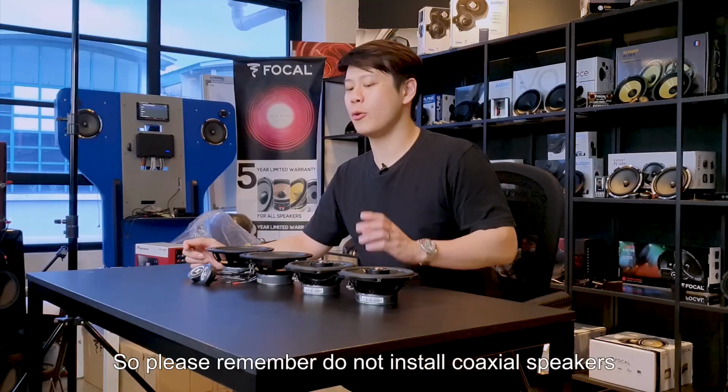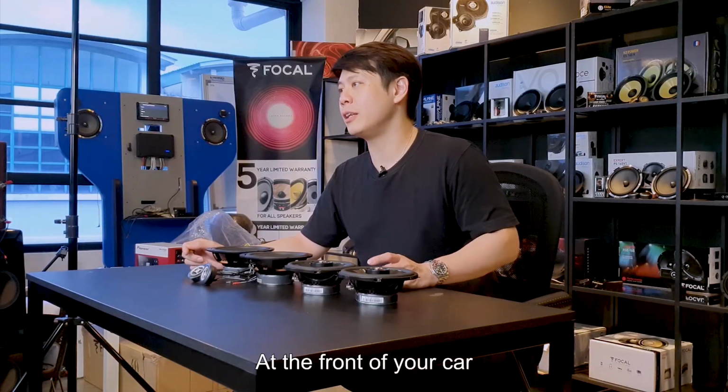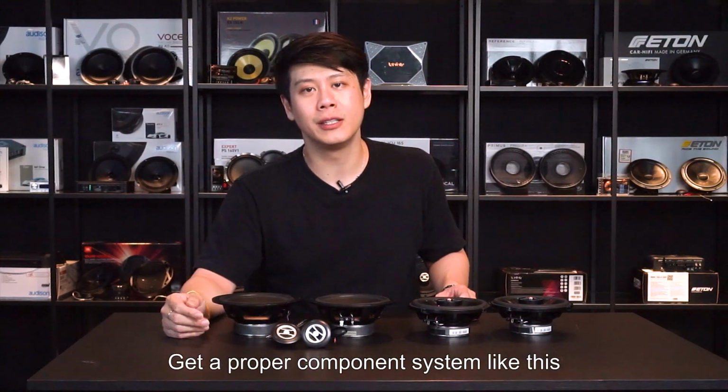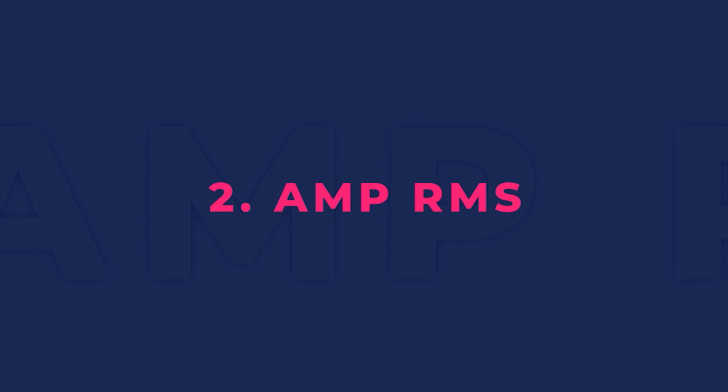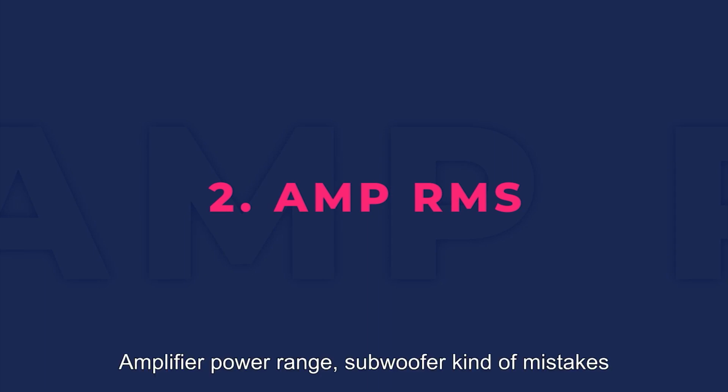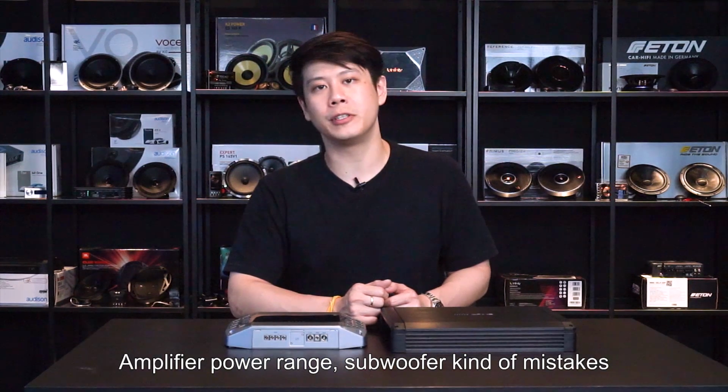So remember, coaxial speakers, don't install them in your front. Get a proper component system like this and put it in the front. Point number 2, amplifier RMS ratings, the mistake of using an amplifier to power subwoofers.